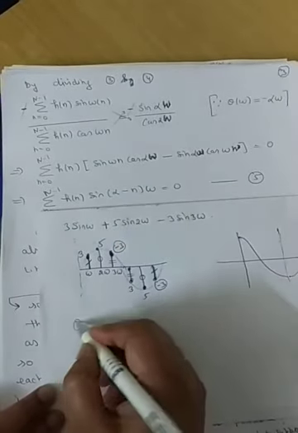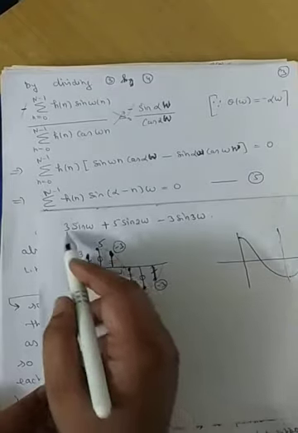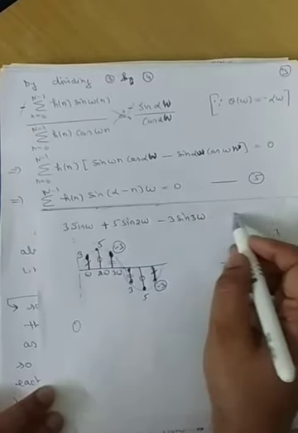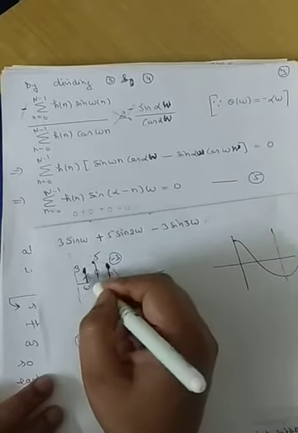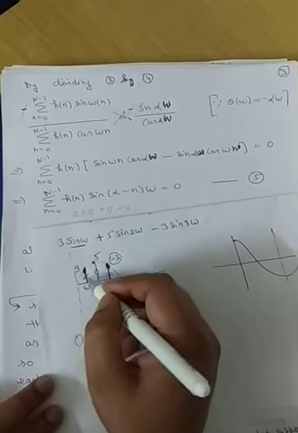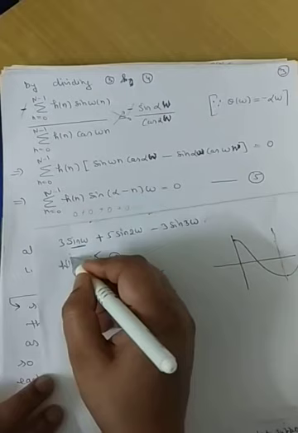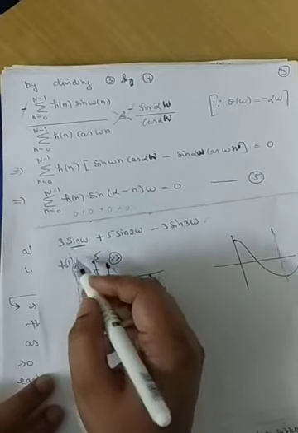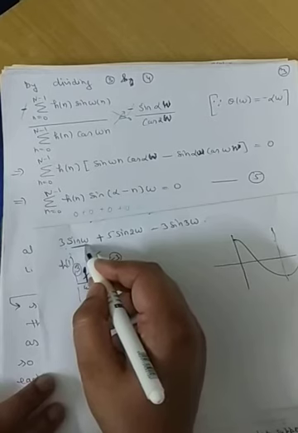If we want the summation of individual terms to be equal to 0, suppose we have the sine ω term, and we multiply it by h(1). If h(1) is 3, then 3 sine ω will be one term.